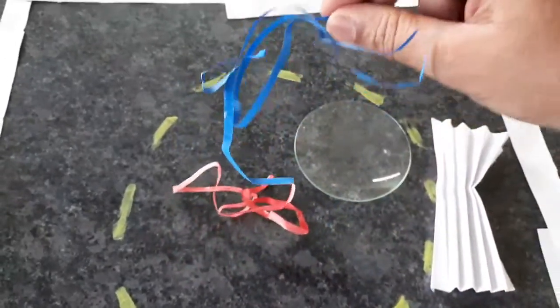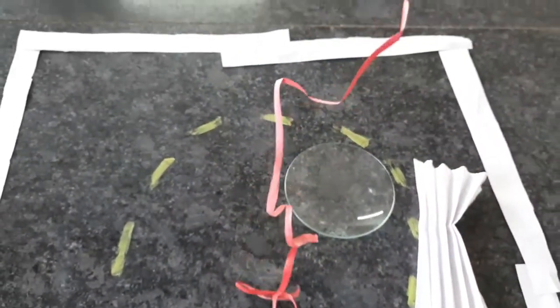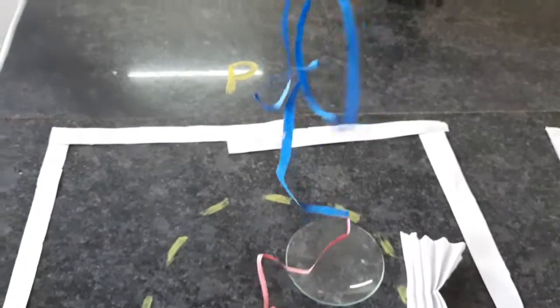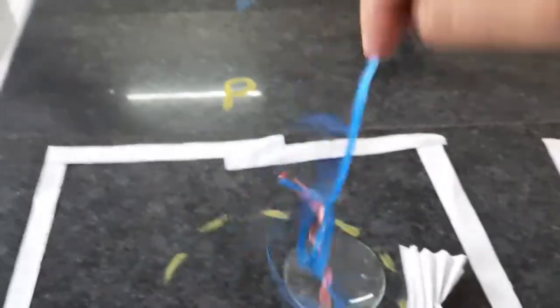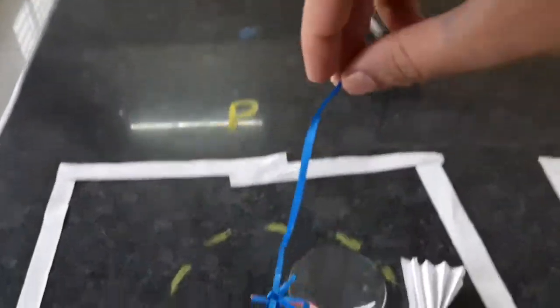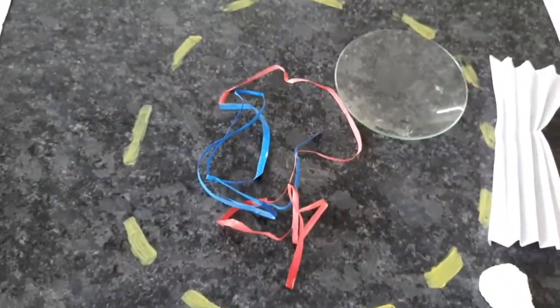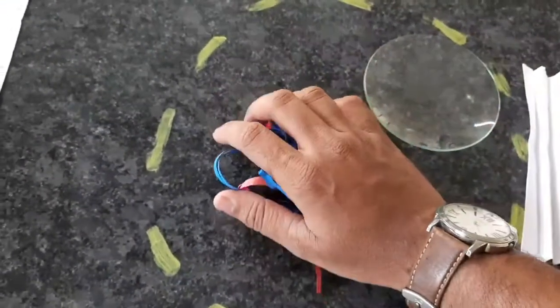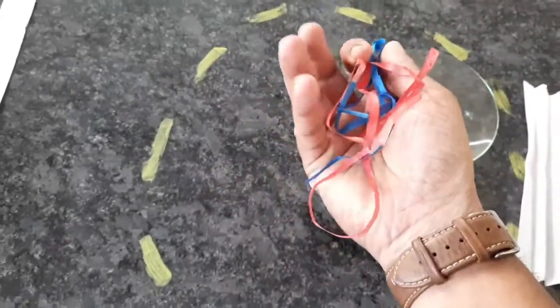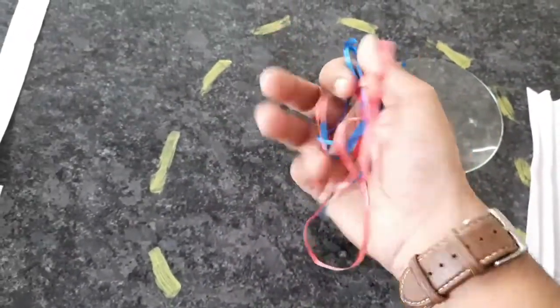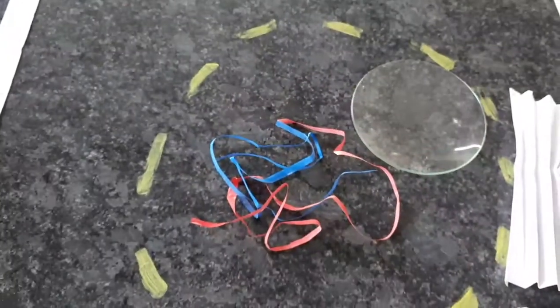Very simple. I can easily unwind this chromatin, that is called untangling of the chromatin. Like this. Next is T, thickening. As the condensation is happening, it looks very thick now, correct? So thickening. So 3 events are taking place.